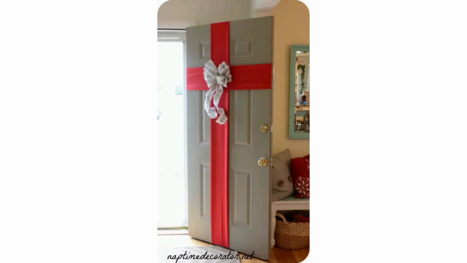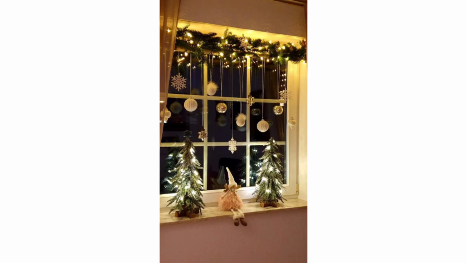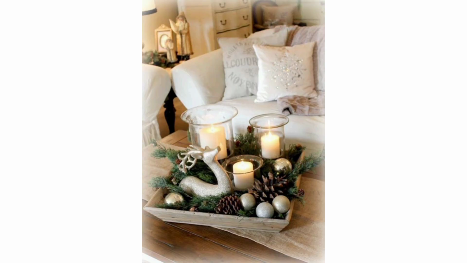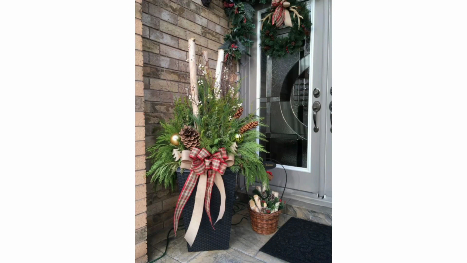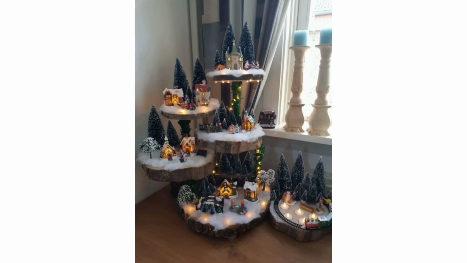Add a touch of mistletoe. Finally, don't be afraid to add a touch of mistletoe to your decor. You can use playful elements like snowmen, figurines, Santa, and the reindeer.